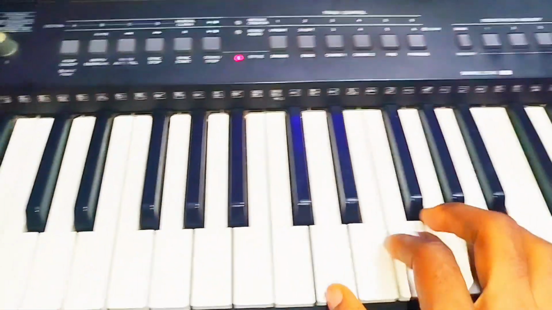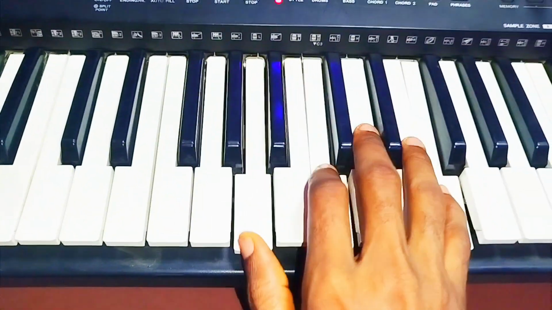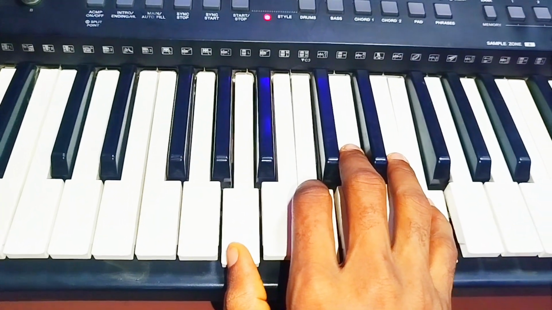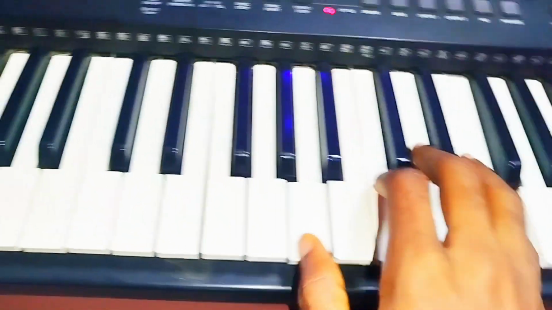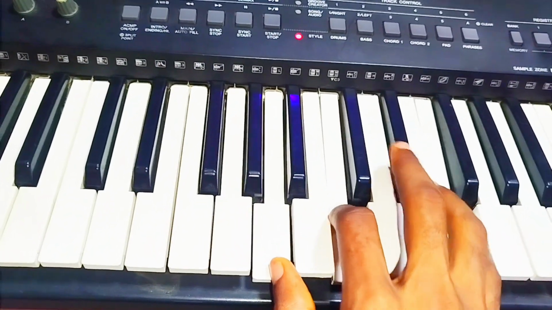So what's the advantage of all these inversions? In worship, you use it to harmonize songs. You understand? So you can be playing something like, what a mighty God we serve.